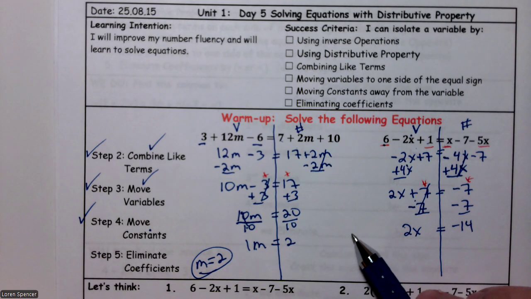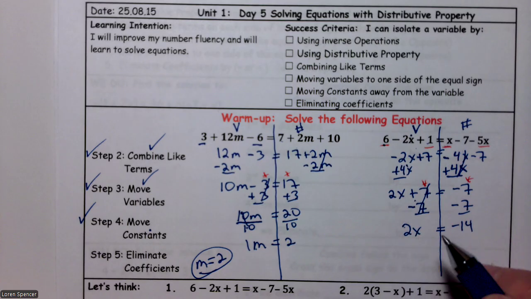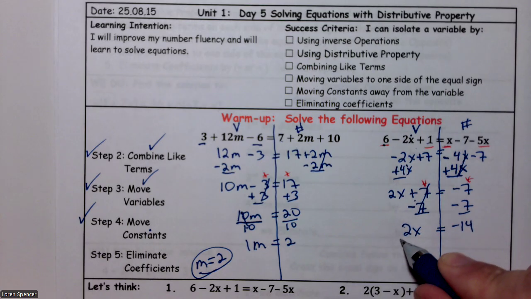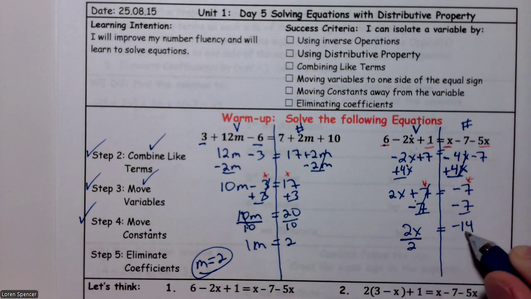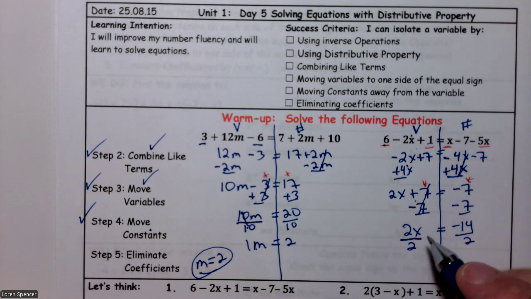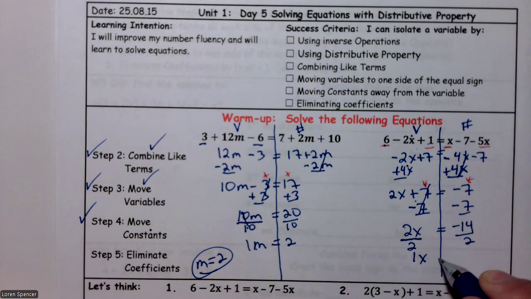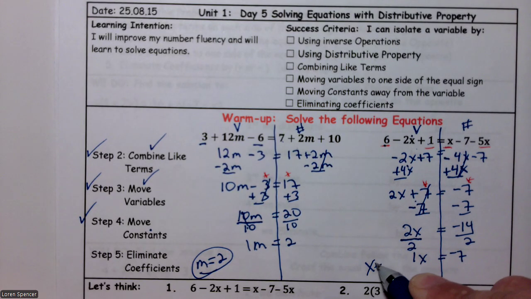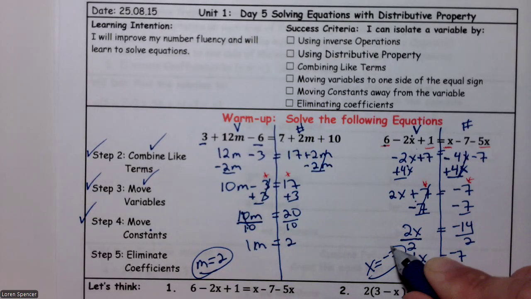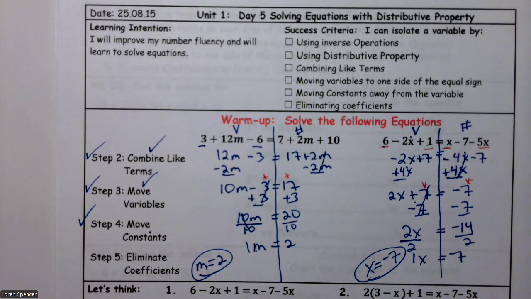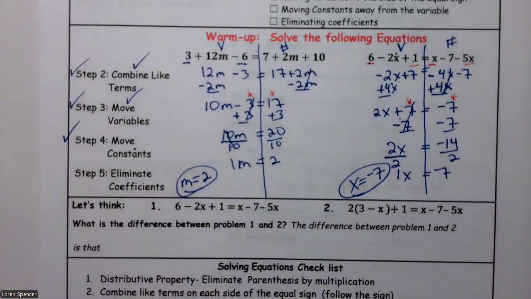All right, dividing. Now the last thing we need to do is eliminate the coefficient. This is 2 times x. So the opposite of multiply is divide, because we're crossing the equal sign. So this gives me 1x equals negative 7, which gives me an answer of x equals negative 7. All right.